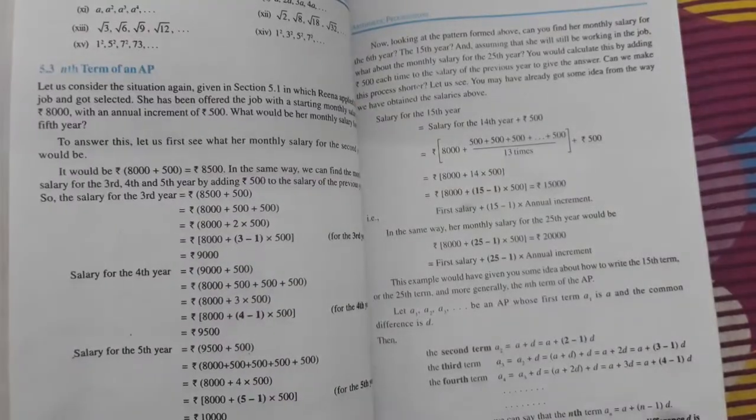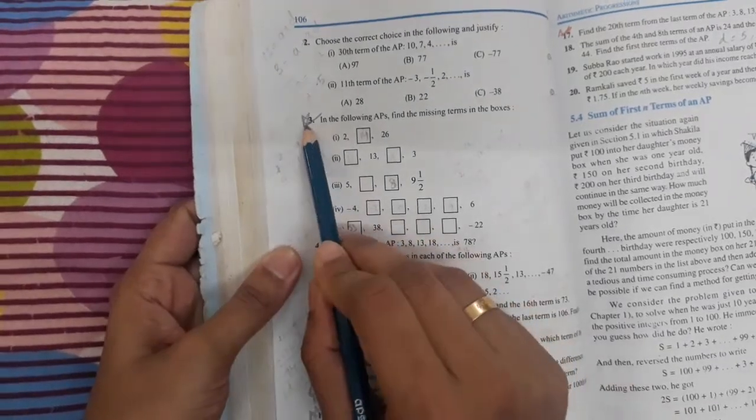In this chapter, the first exercise is not that important. We'll go ahead with the second exercise. If we talk about the second exercise, here question number 3 is important, where you have to find your first term, your second term, where they have given relations like that. We have to find out what the first term is, and find the difference. So solve the third question, all this type of problems.